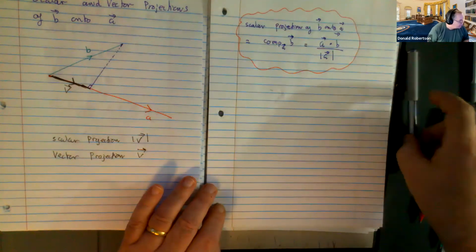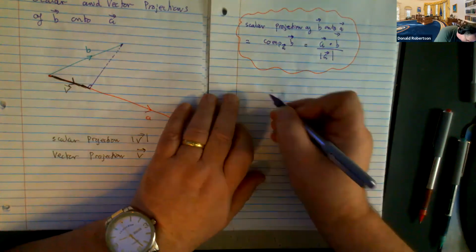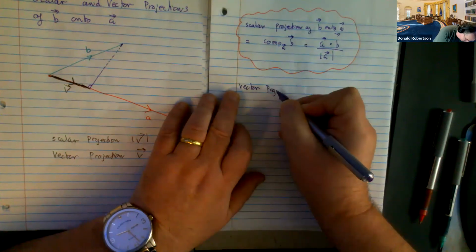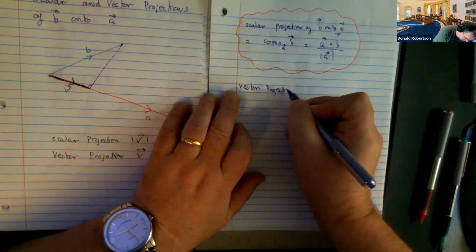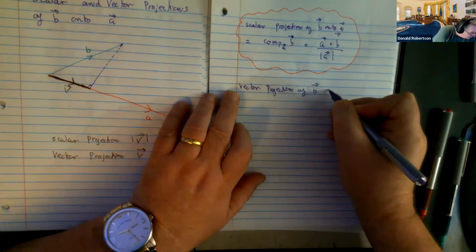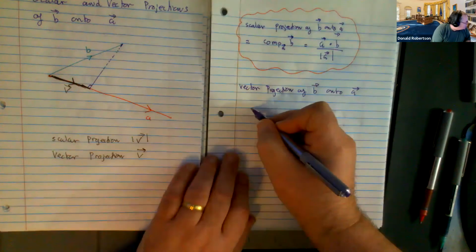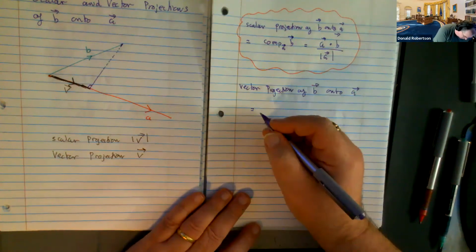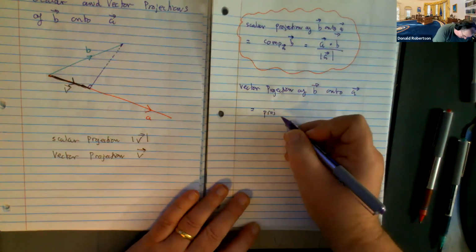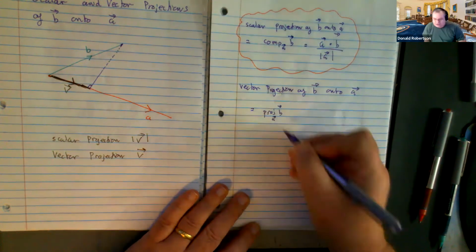And the other one is called the vector projection. And that guy also has an ugly name, which is the projection of B onto A. At least that one's semi-sensible.